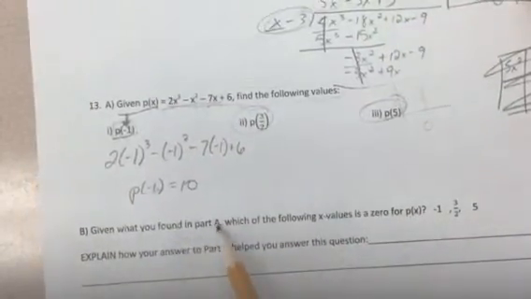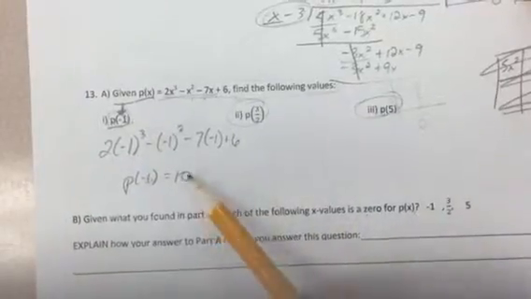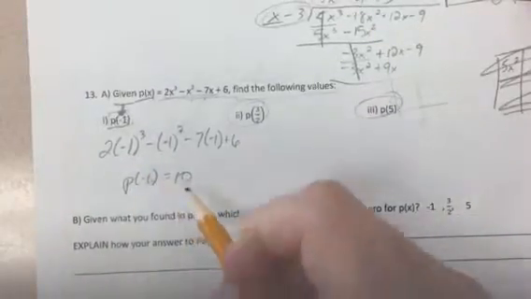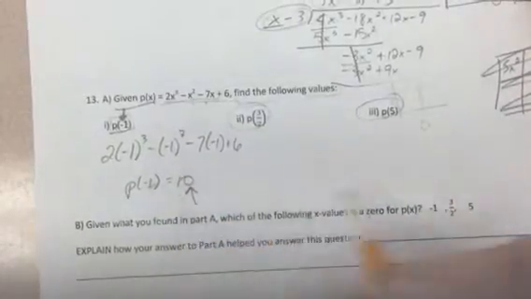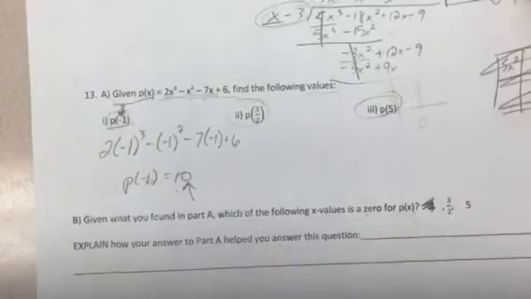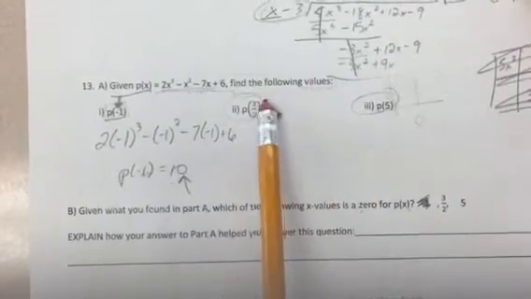Now, given what you found in part A, which of the following x values is a 0? What we need to happen is we need to get a 0 out for the x value to be a 0, right? So I can definitely cross off -1. Now, you're looking for one of these to be 0, right?